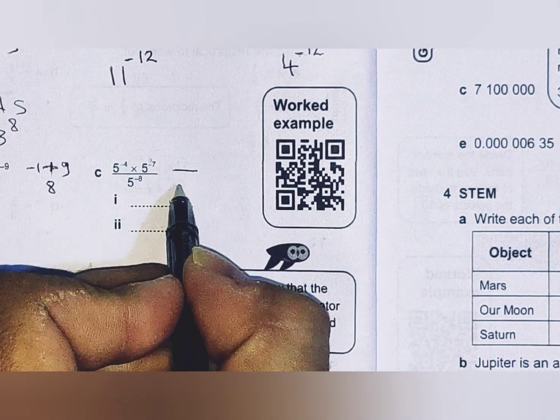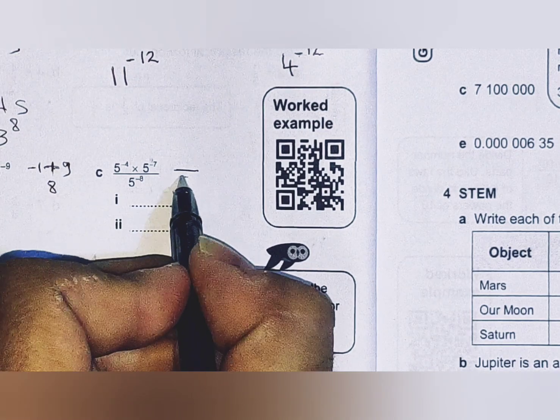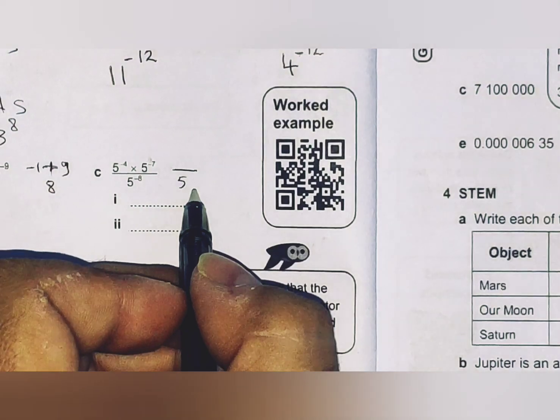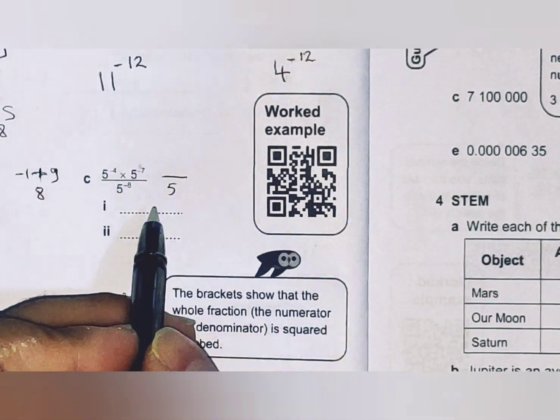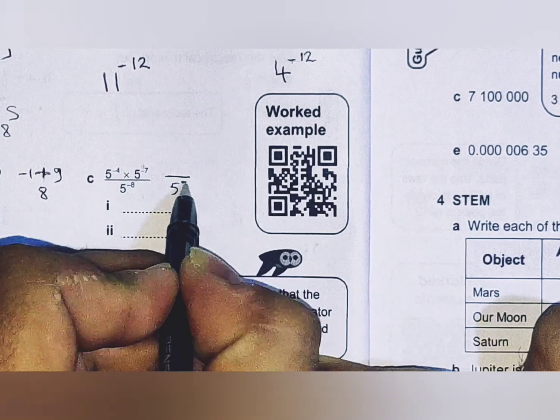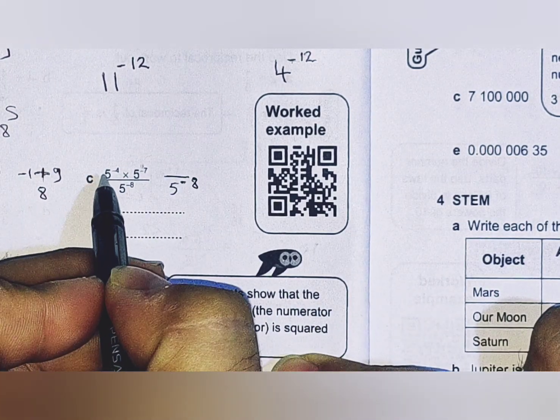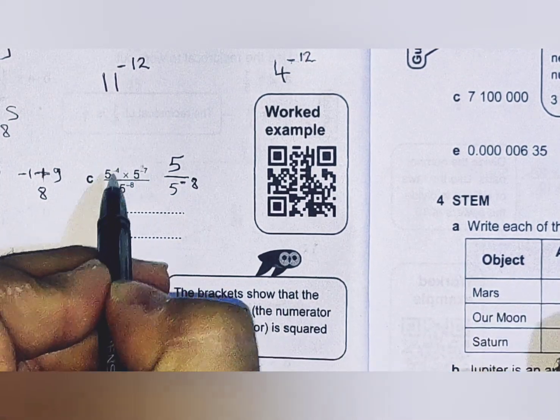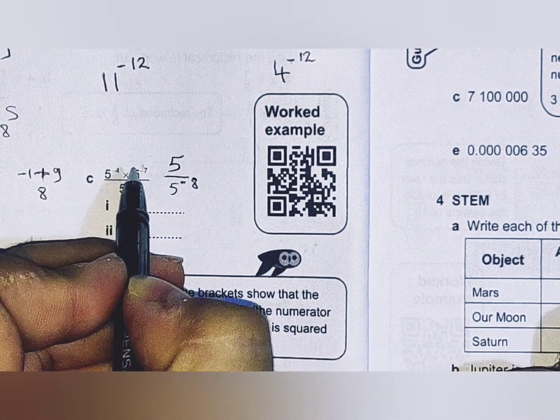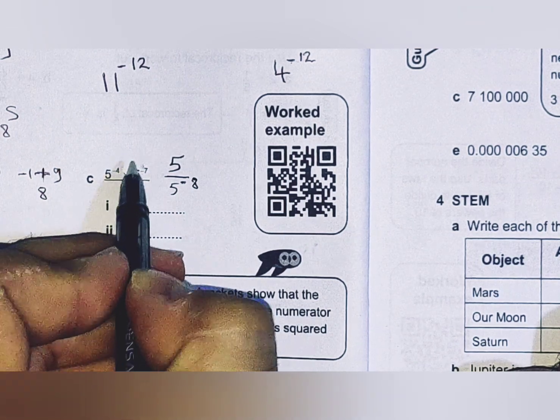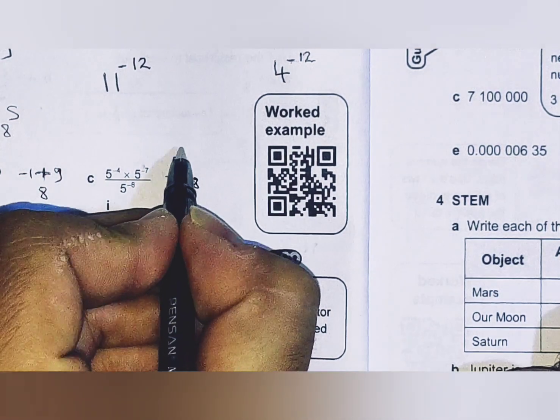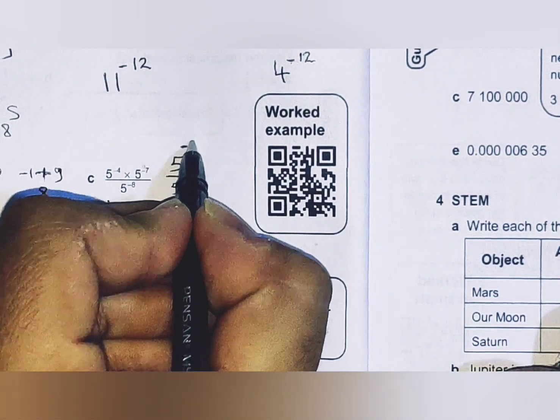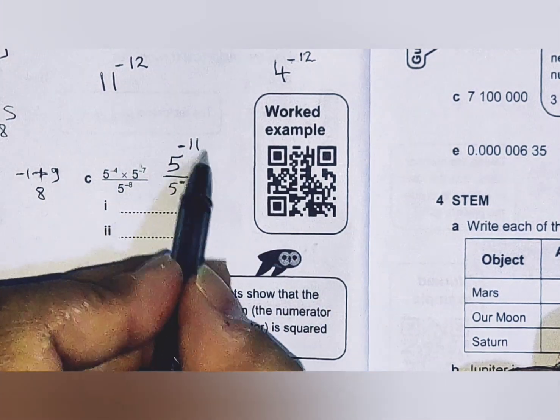So here we have the same denominator, which is 5 power of negative 8. And then the top one will be 5. And because we're multiplying, it means we're going to add the powers. So negative 4 plus negative 7 is going to be negative 11. Because 4 plus 7 is going to be 11. Very good.